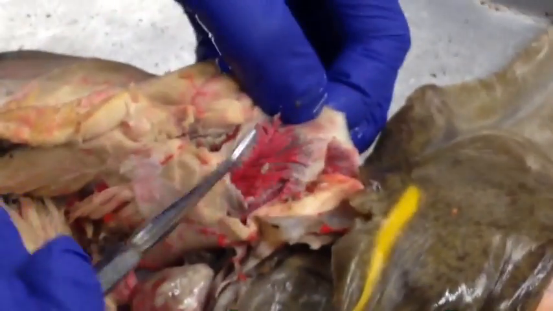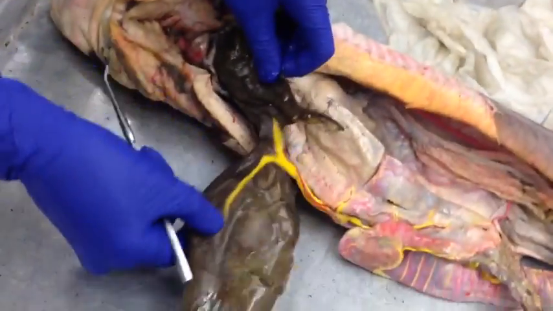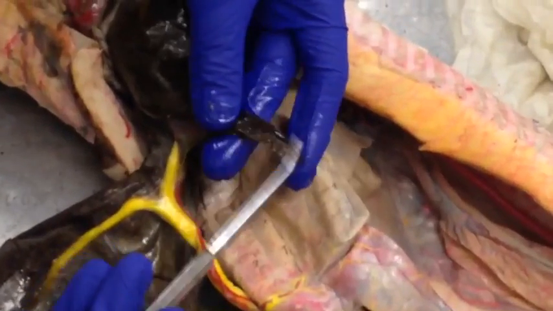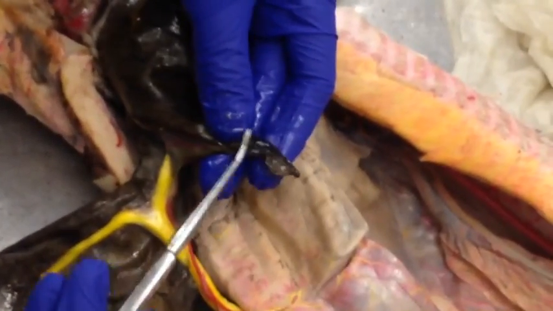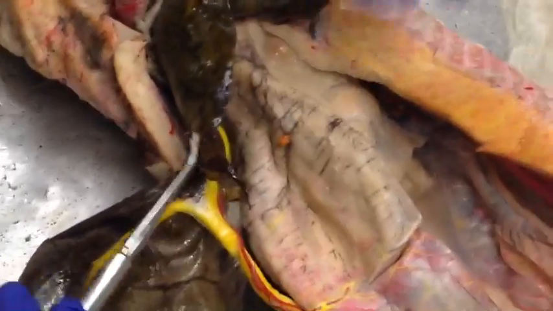Here are the brachial arteries as well. Over here we have the liver lobes. There are 3 lobes. At the end of the median liver lobe is this clear or transparent part. This is the gallbladder. The function of that is to store bile.